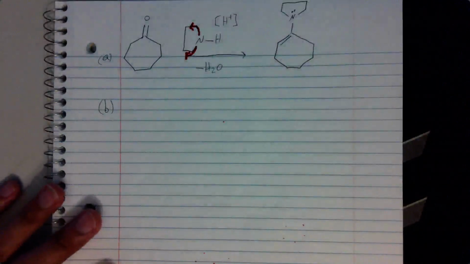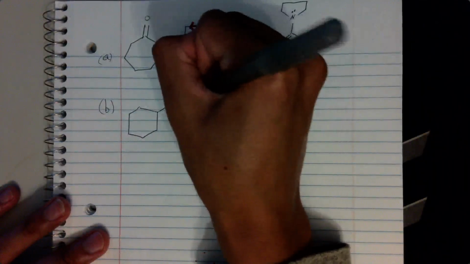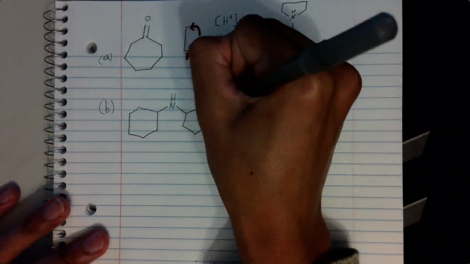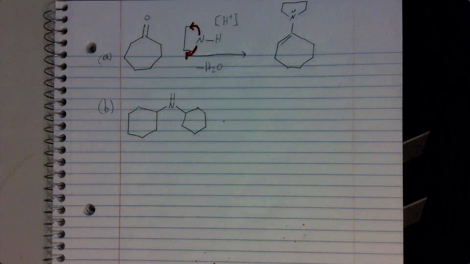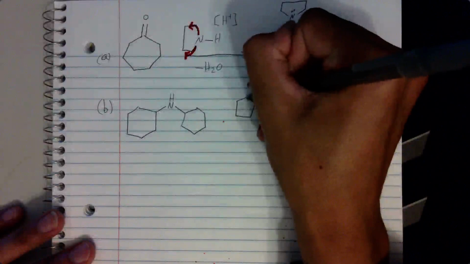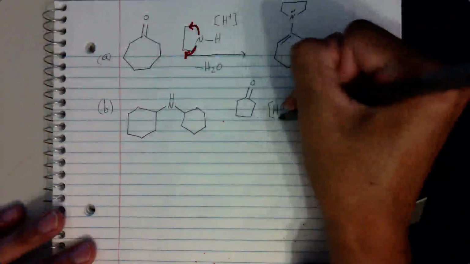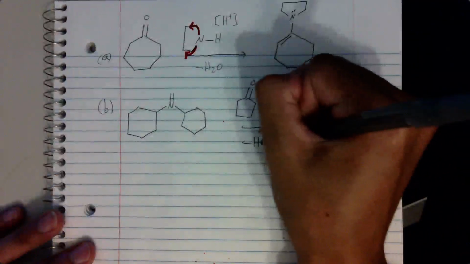Let's now look at B. Say that we have this as our starting product. So we have this nitrogen, and it's got 2 R groups, certainly large R groups, but they are 2 R groups, cyclohexanes. And then we have this cyclopentanone in an acidic environment, and we lose water.